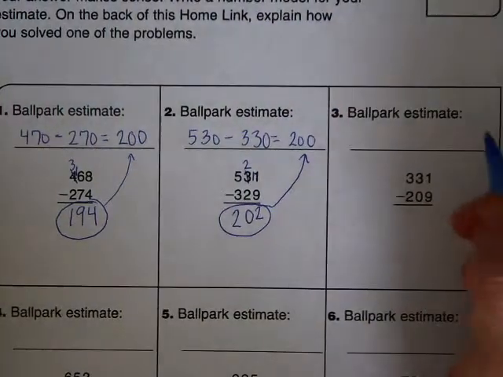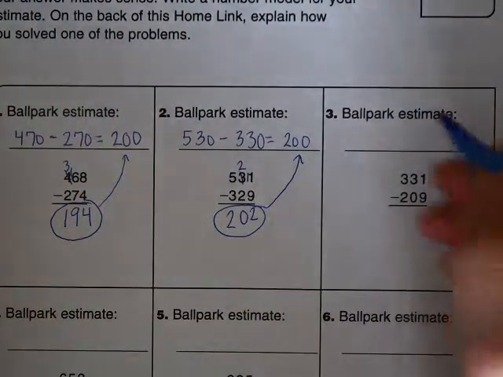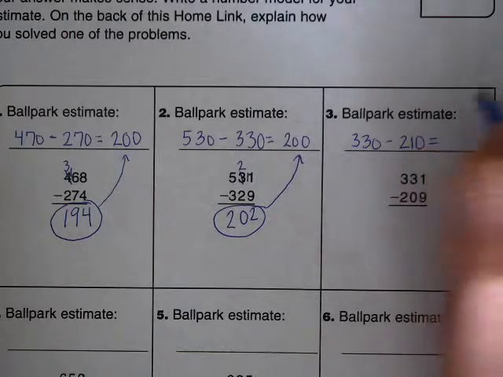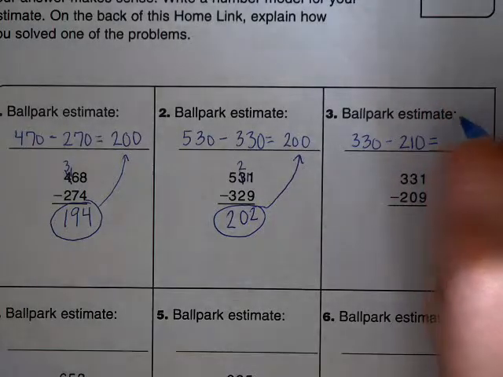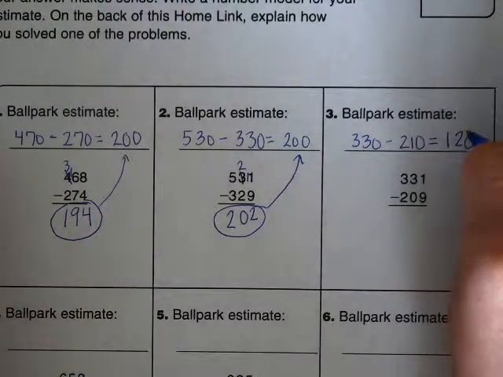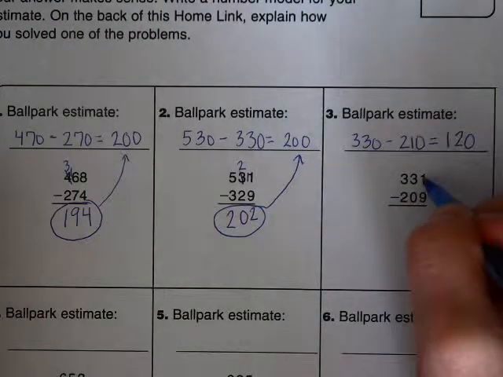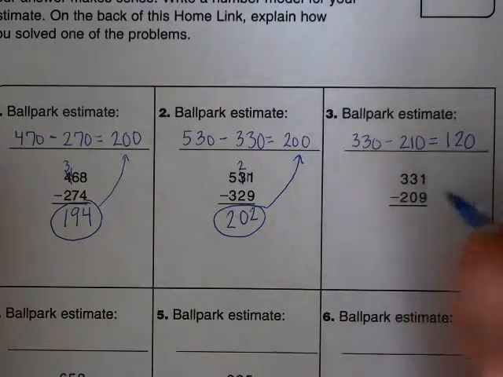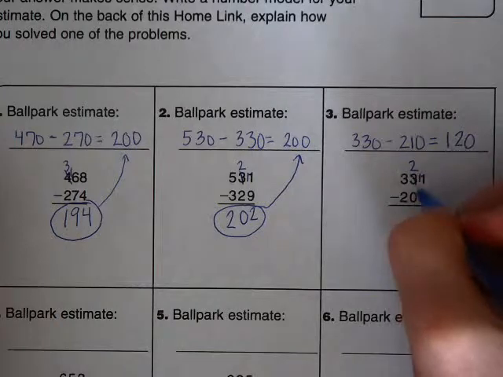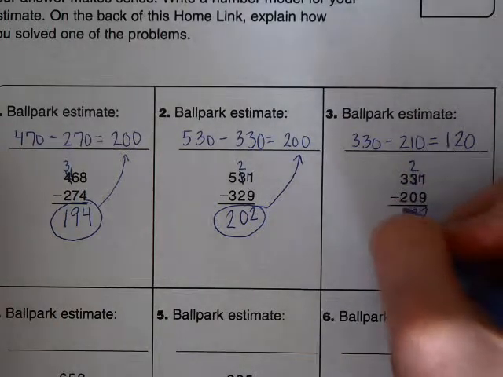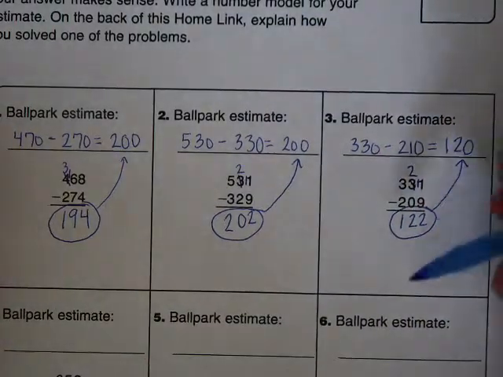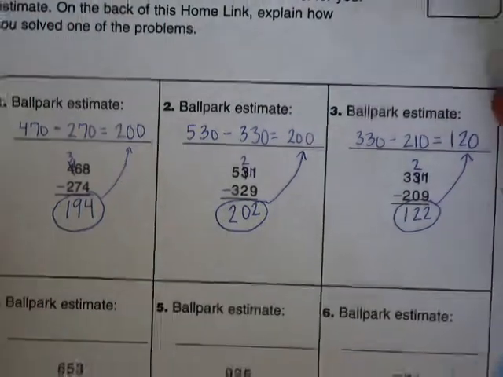Alright, next we have 331 minus 209. So we're going to say 330 minus 210. Okay, and we're going to get 120. Okay, 120, it's right there. Alright, and so then when we really subtract it, we're going to do 1 minus 9, but we can't do that. We'll borrow, and we'll say 11 minus 9 is 2, 2 minus 0 is 2, and 3 minus 2 is 1. So 122 is very close to 120. So it's always a good idea to check your estimates with your actual answers to make sure that you're close.